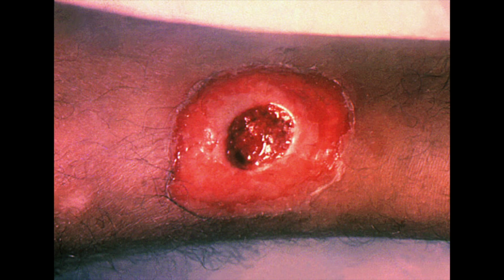Sometimes diphtheria bacteria infect the skin first. When this type of infection occurs, skin lesions appear. The skin type of diphtheria is more common in tropical and subtropical countries.